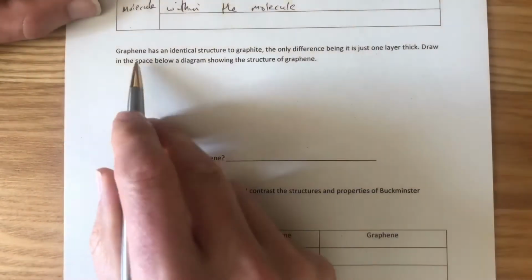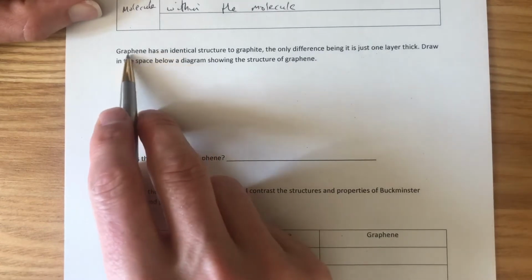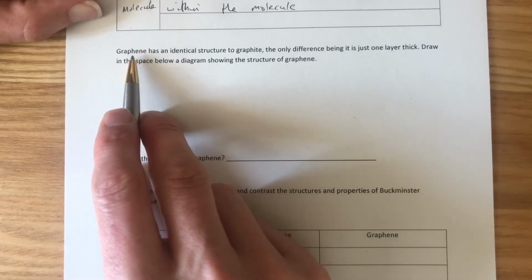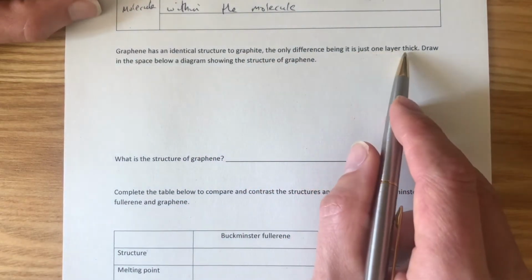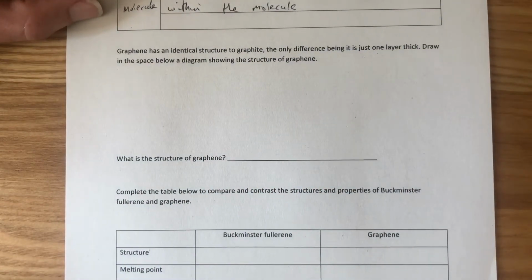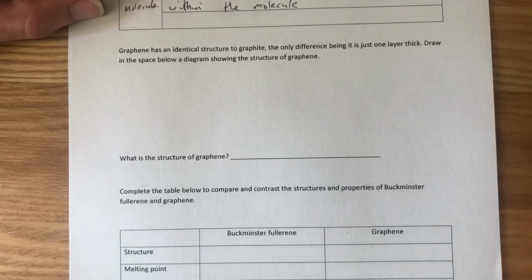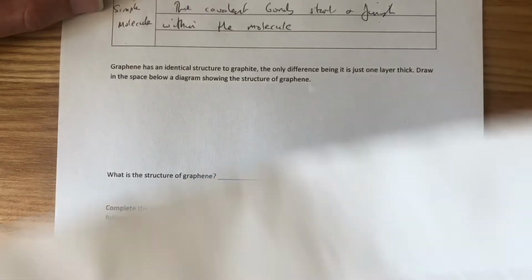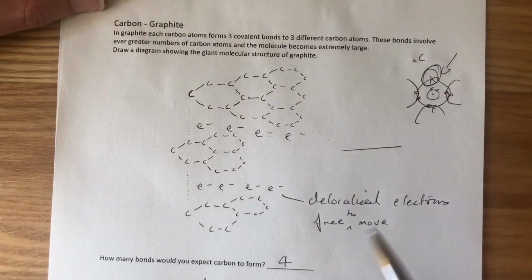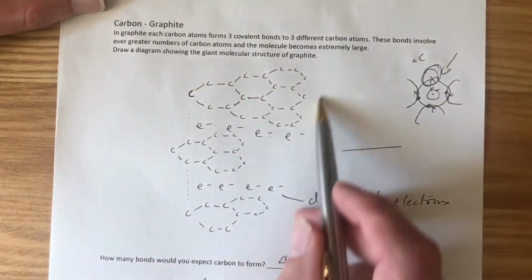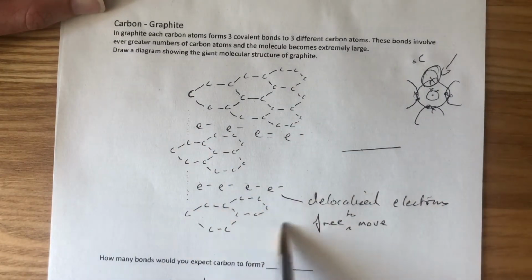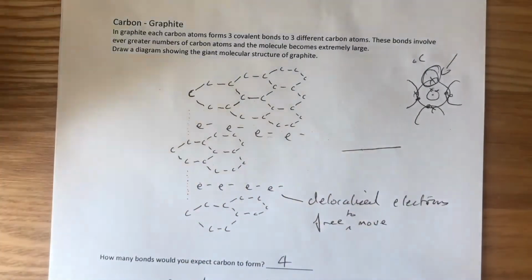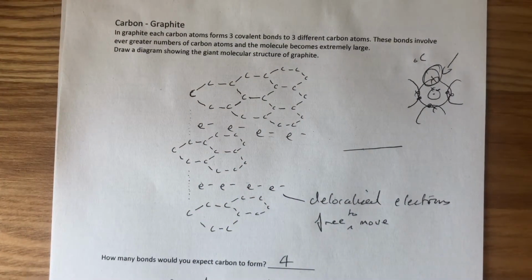Okay, so graphene is the next one. Sounds a bit like graphite, doesn't it? And it is. It's very similar. Graphene has an identical structure to graphite, the only difference being it's just 1 layer thick. So in the video the other day, when we did graphite, we had this layer of graphite here, and then we had delocalized electrons, and another layer of graphite, then delocalized electrons, then another layer of graphite. And those layers of graphite build up, and there's billions of them in a pencil lead.